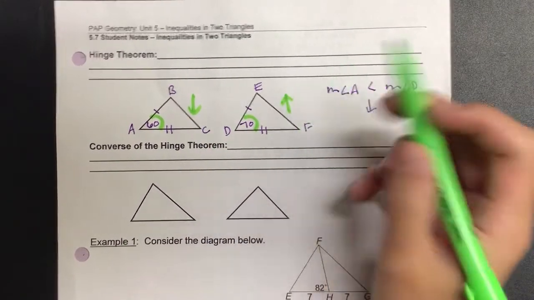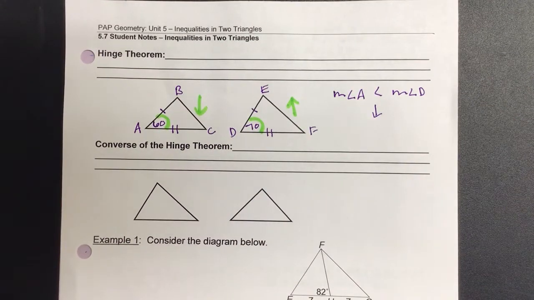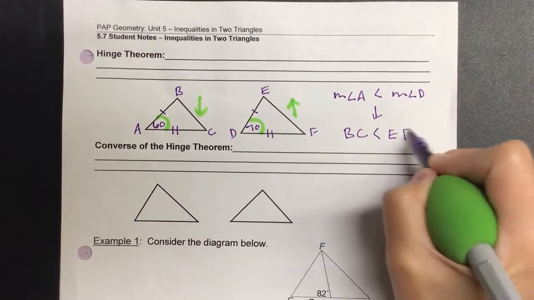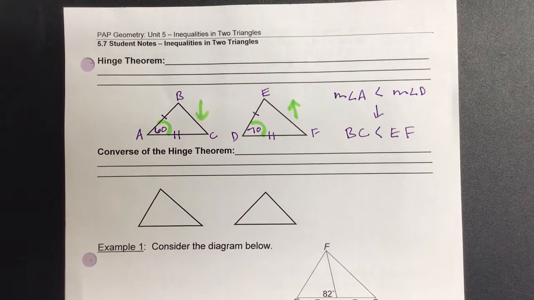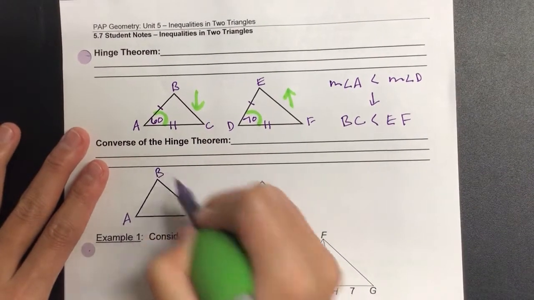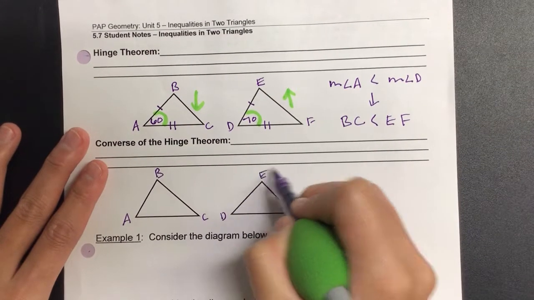You don't even need a specific number on that. So our conclusion is BC must be less than EF. Let's go the converse direction. Let's name this exactly the same. And then we have DEF.